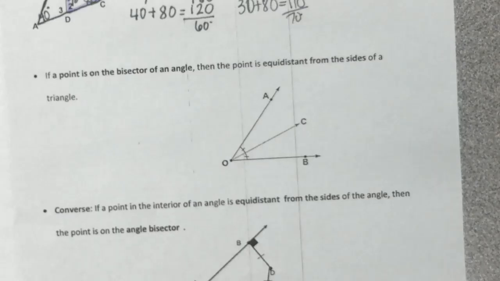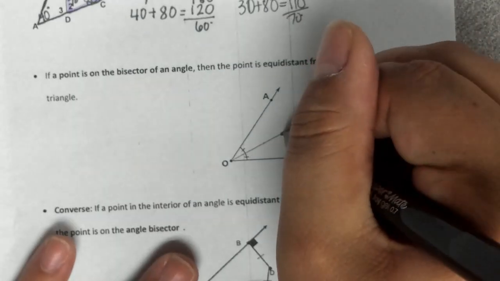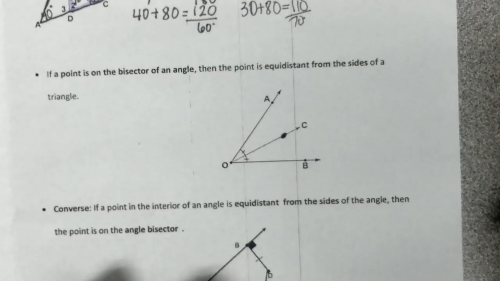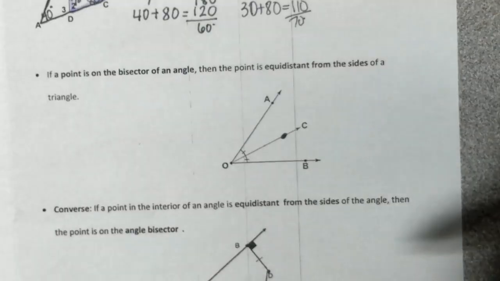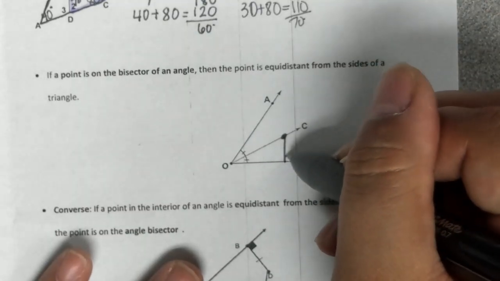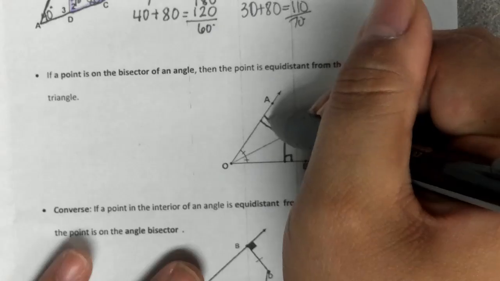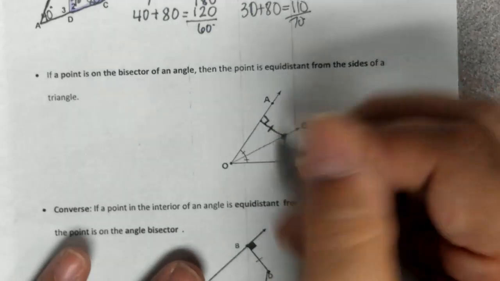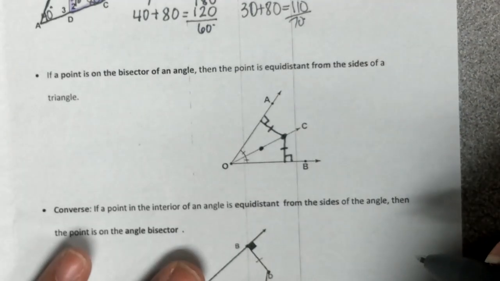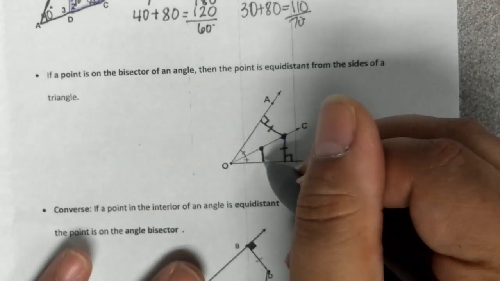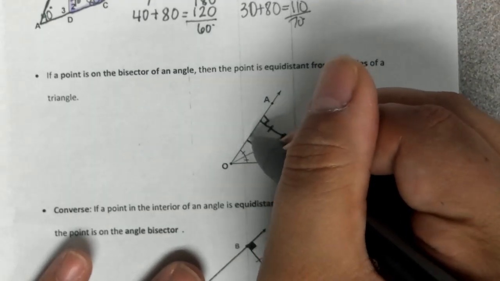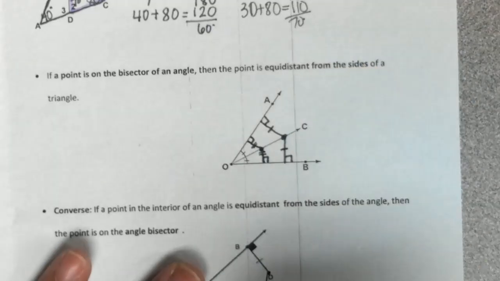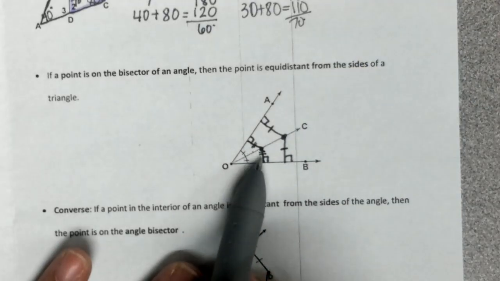Okay? All right, the last thing I'm just going to explain to you, if you can please look up. It says if a point is on the bisector of an angle, so everybody just write a point somewhere, then the point is equidistant from the sides of the triangle at a 90-degree angle. So choose a point anywhere, and if I make a 90-degree angle here and a 90-degree angle here, they are the same distance from each other. What if I choose another point on this bisector? If I make a 90-degree angle here and a 90-degree angle here, these are going to be the same as that. This side is going to be the same as that.